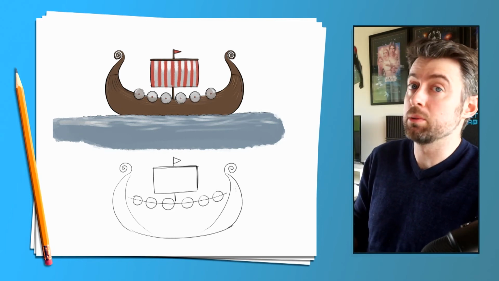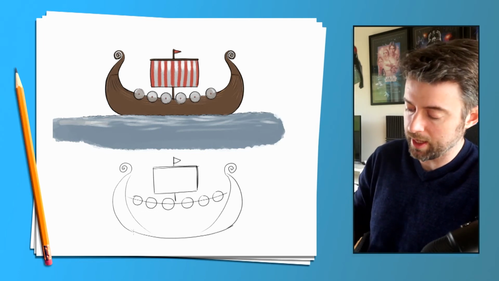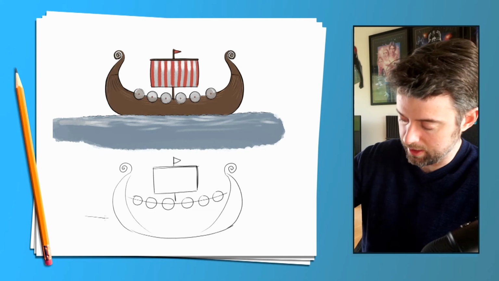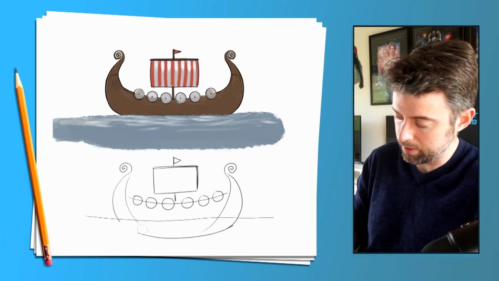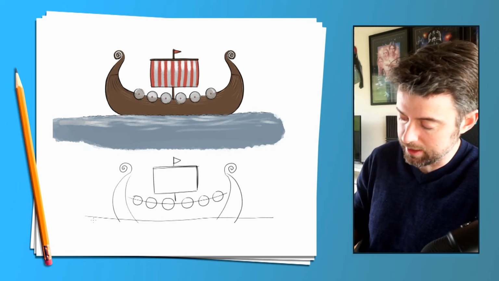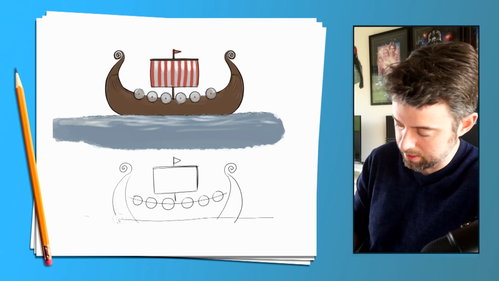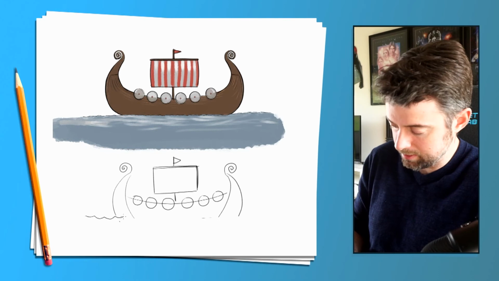Now to draw the sea, whenever we draw a boat, the bottom part of the boat will be under the water. So we can have our line of the sea coming across like this. So it's going to hide what's underneath the water here. And to draw the sea, it's basically a load of semicircles connected together.